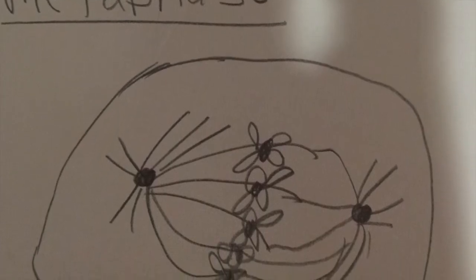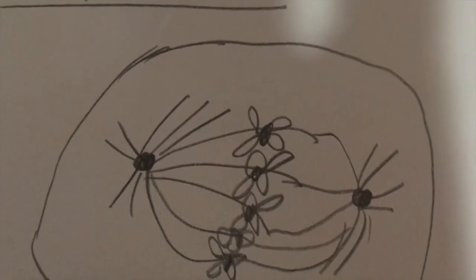The next phase of this cycle would be metaphase. Metaphase is when spindle fibers align the chromosomes along the middle of the cell nucleus. The line is referred to as the metaphase plate. This organization helps to ensure that in the next phase, when chromosomes are separated, each new nucleus will receive one copy of each chromosome.